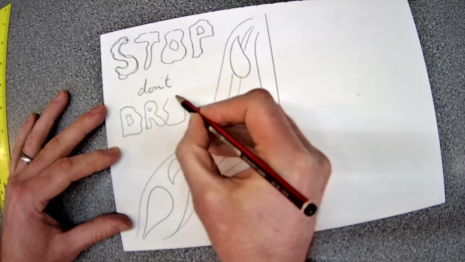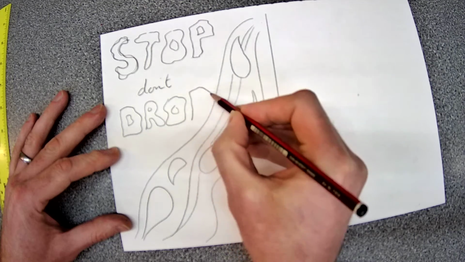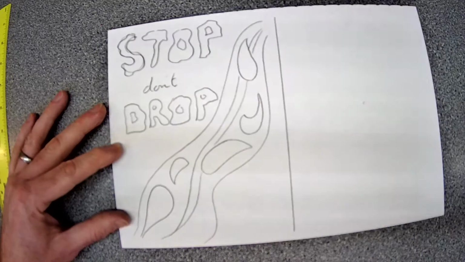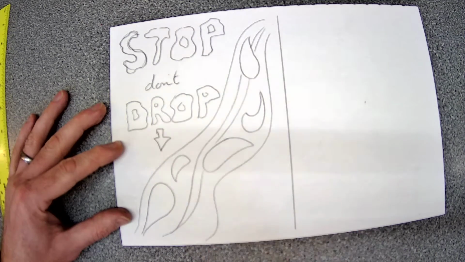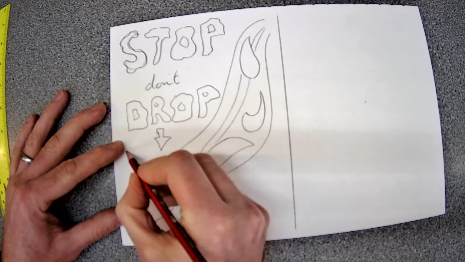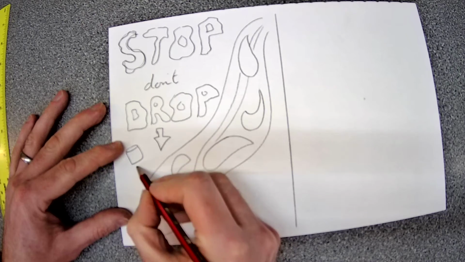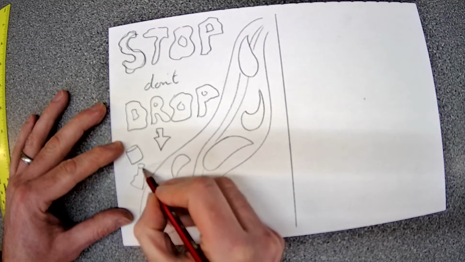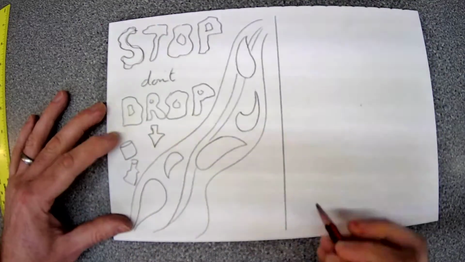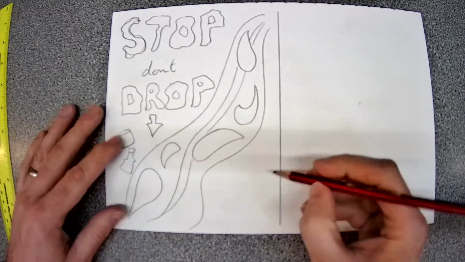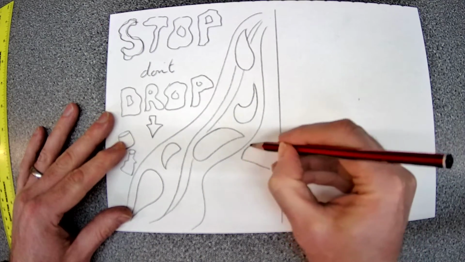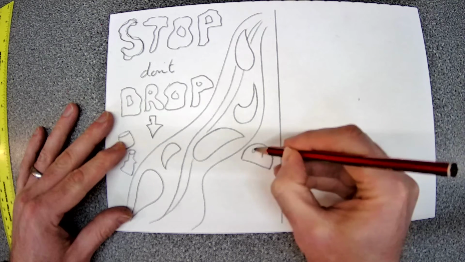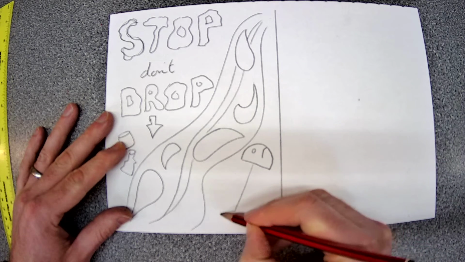I'm speeding this up just to show you. Stop, don't drop. It's quite a clever little play on words. Okay, and then underneath I'm going to do a little arrow just to show the movement of the dropping, and then I might do some tin cans and some plastic bottles and things like that. So that's the start, and then this side we represent what effect it has. I've decided I'm going to do a dead fish. So it's not happy. So all these little visuals help me.